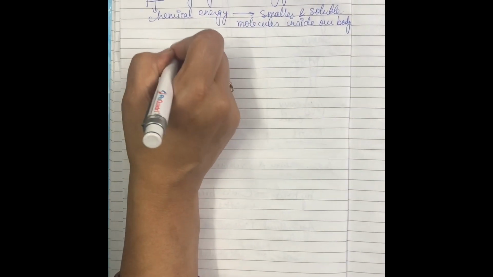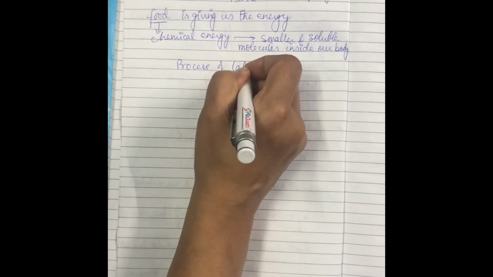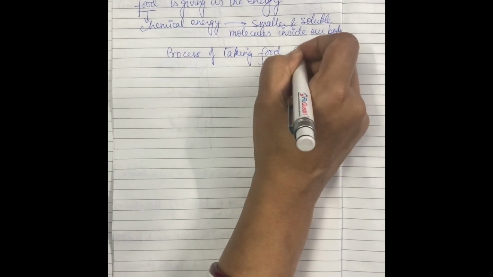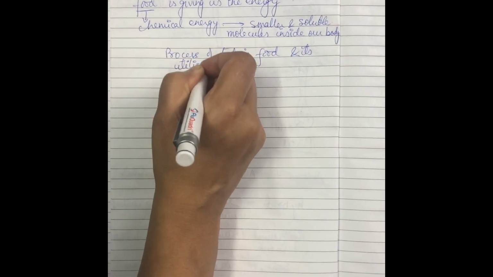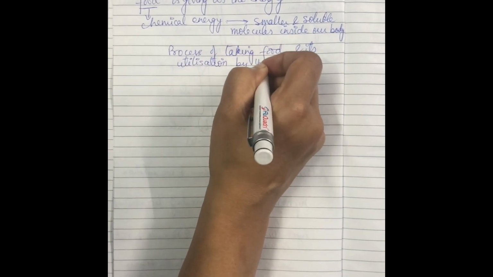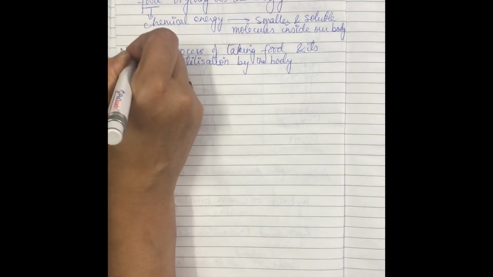So the process of taking food and its utilization by the body is your nutrition.